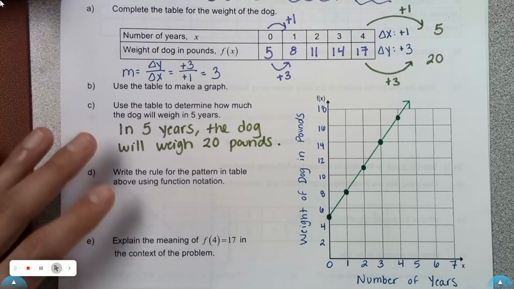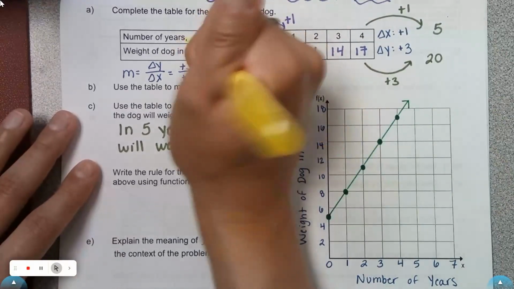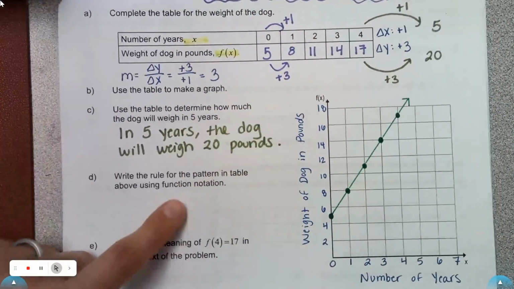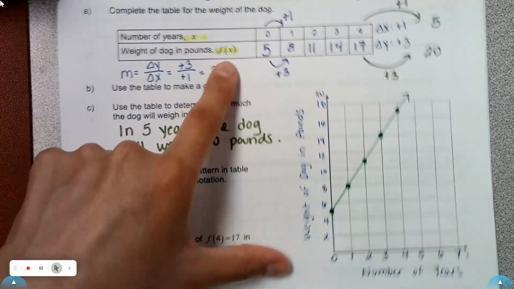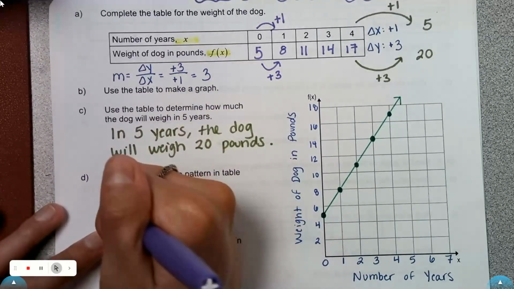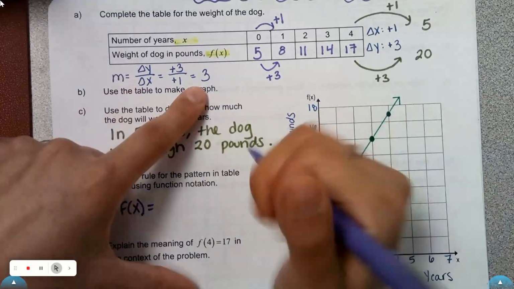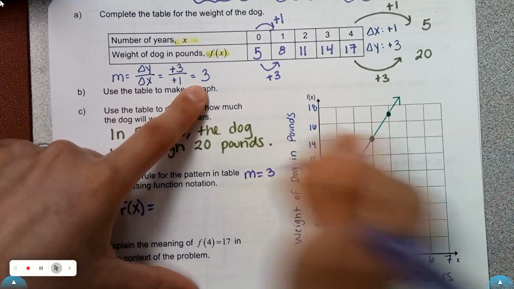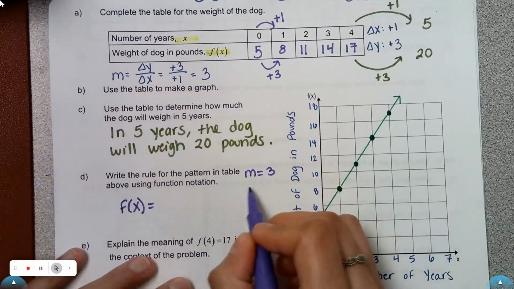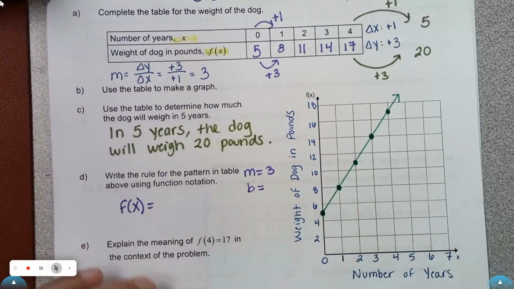So always look at the letters or the variables that your problem uses. Function notation means f of x. My problem uses f of x, so that's great. So f of x. Okay, we said that our m is 3, so I'm just going to write that here so I have it. The only piece that I am missing is my b. Remember, your b is where x equals 0.